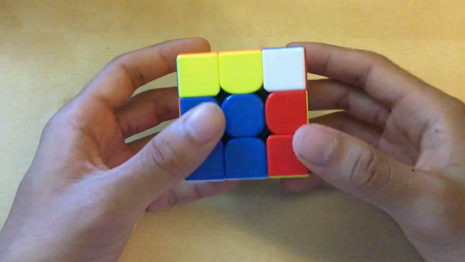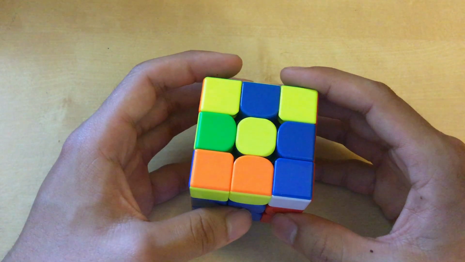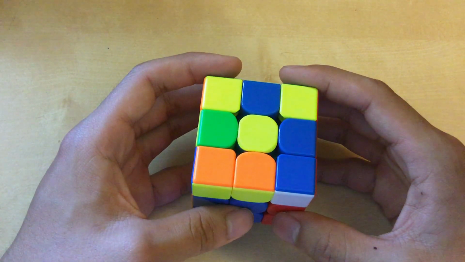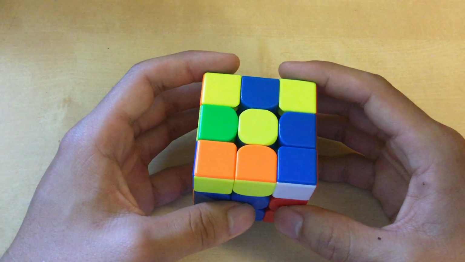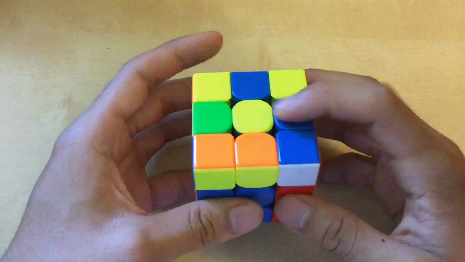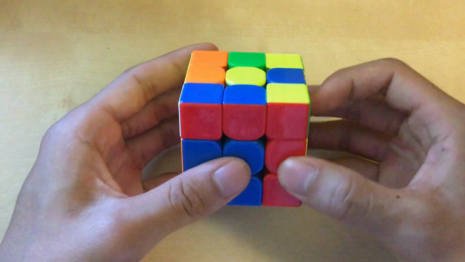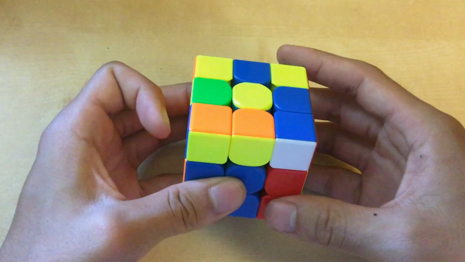So now let's talk about how your inserts can influence last layer EO. This is not a tutorial for winter variation or VLS. These are just simple things that you guys can do that can help make your last layer a little better. So if you have a dot case and you have a pair that's paired up like this, if you insert with the regular righty insert, then you just end up with a dot case OL, which isn't the greatest.